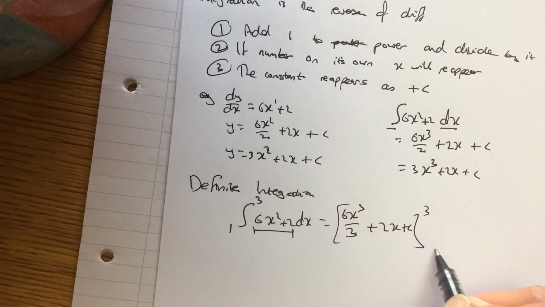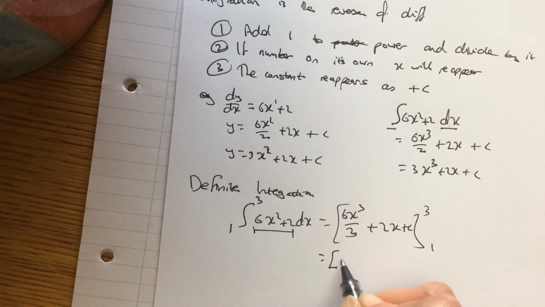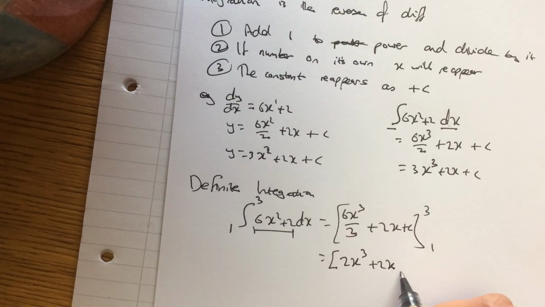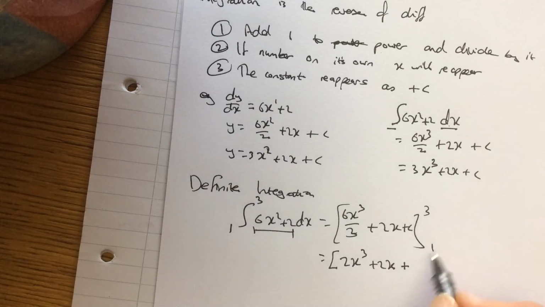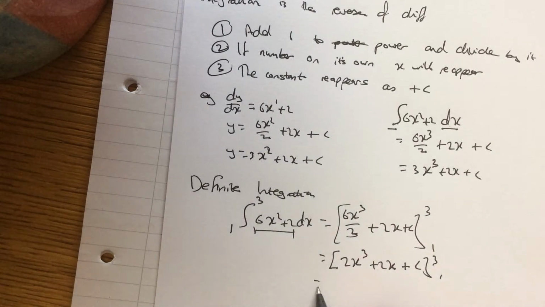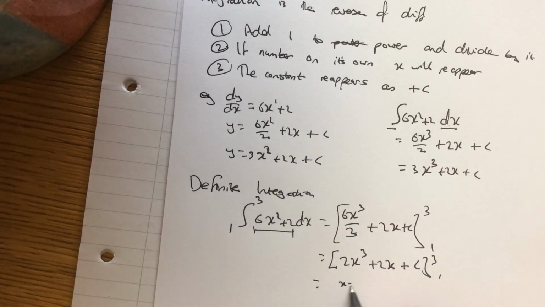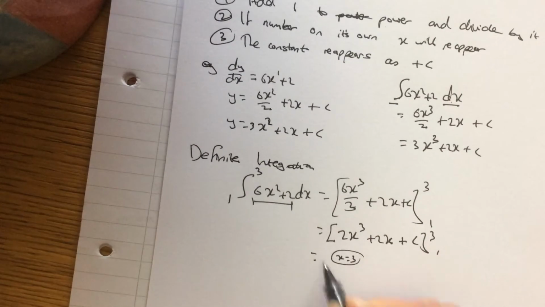Upper integral limit, lower integral limit, so it's 2x cubed plus 2x plus c, 3, 1. I was just checking there, I started off with a different one, that's what the difference is there. So you sub in your 3, so x equals 3, you sub it in.